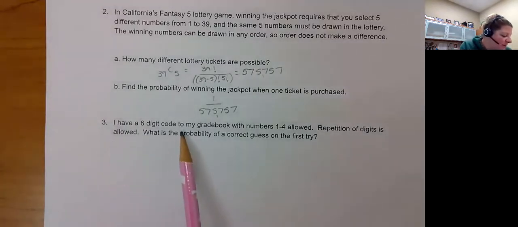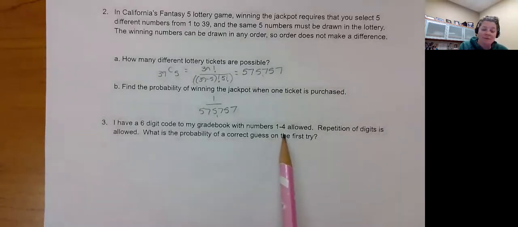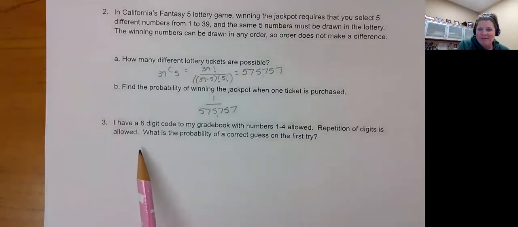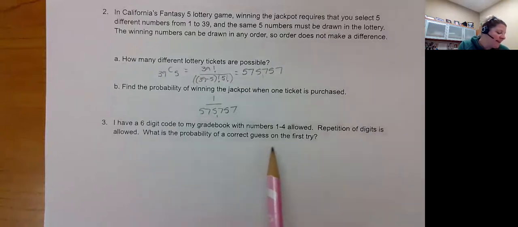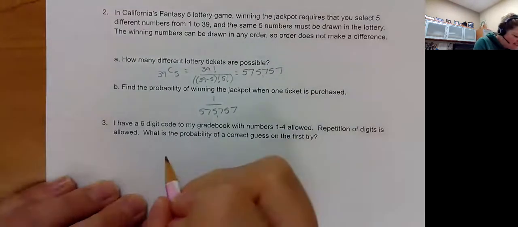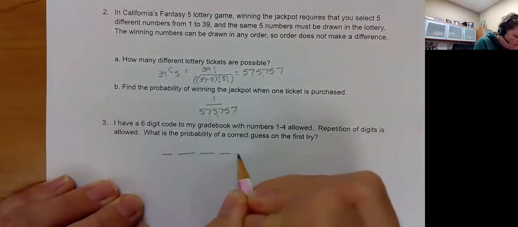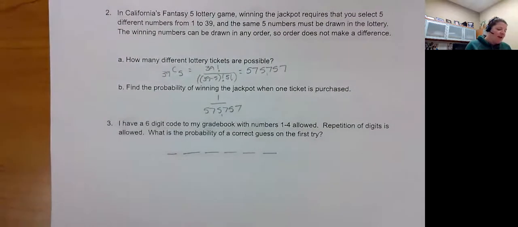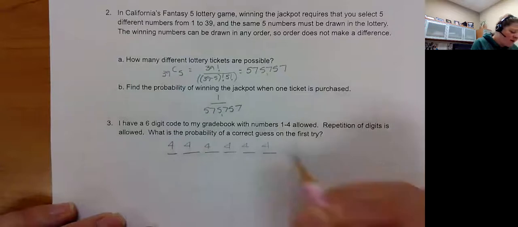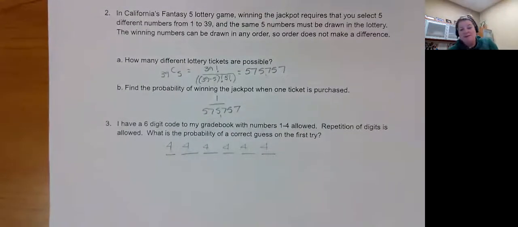I have a 6-digit code to get into my gradebook with the numbers 1 through 4 allowed. Repetition of digits is allowed, obviously, because there's only 1 through 4 allowed and you have 6 digits. But what is the probability of guessing on the first try? So for this one, I have a 6-digit code and I have 4 numbers allowed. So 6 digits, 1, 2, 3, 4, 5, 6 digits, and I have 4 ways for each one. And I'm being specific, so it has to be a permutation.